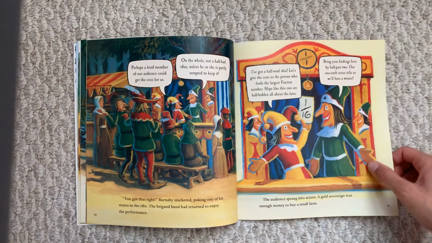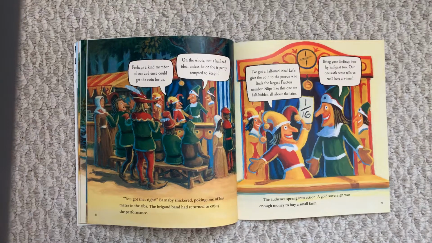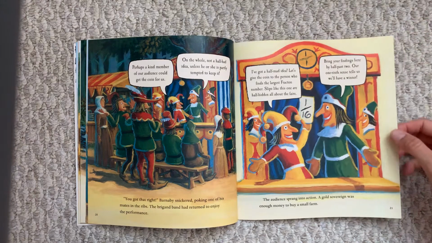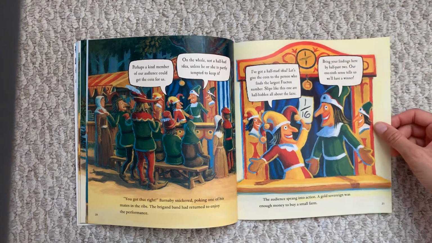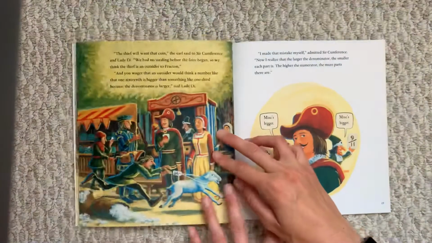Okay. A 6th sense is kind of like a term for if something past the 5 senses, like you're able to do something very, very special. The audience sprang into action. A gold sovereign was enough money to buy a small farm, so that's quite a bit of money, I guess, that coin was worth.